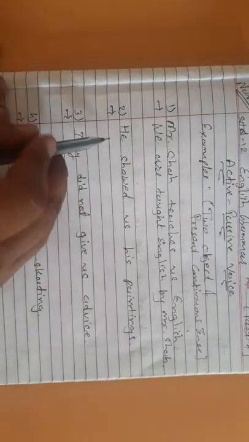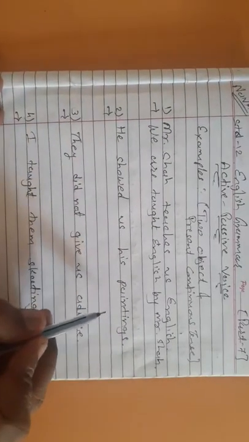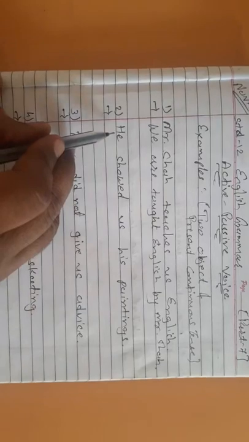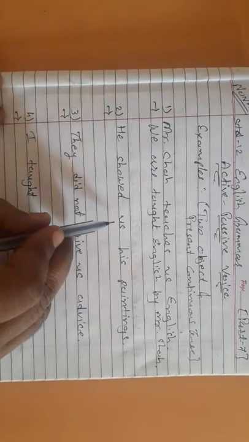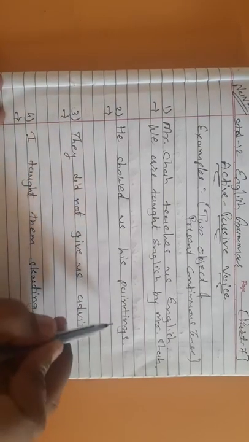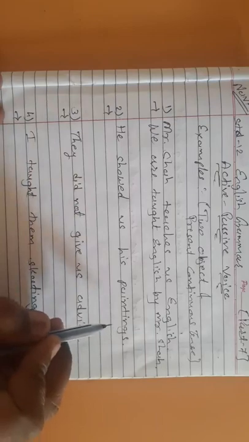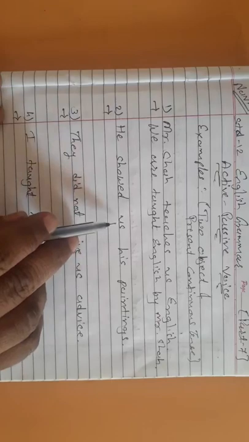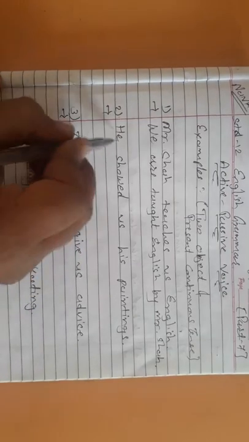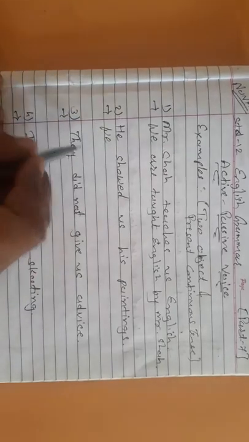Now see the second one. He showed us his paintings. So he is the subject, showed is the verb, us is the first object, and his paintings is the second object. So we have to take care that the object always comes after the verb. So we take us, and that is a past tense.